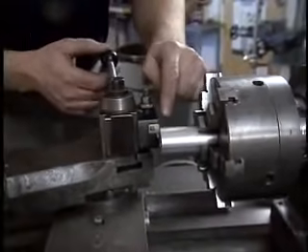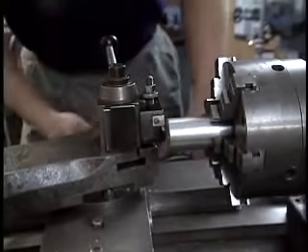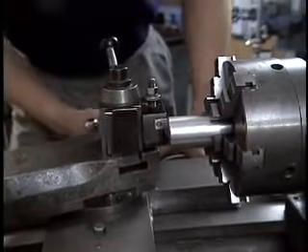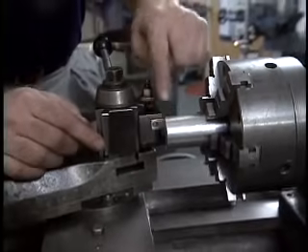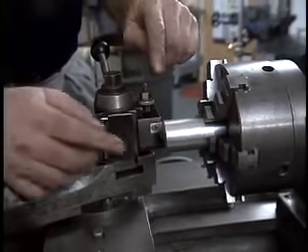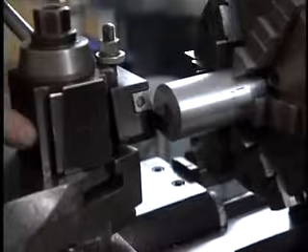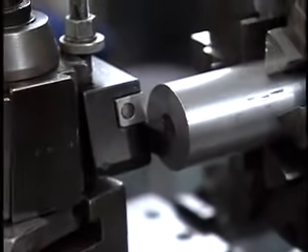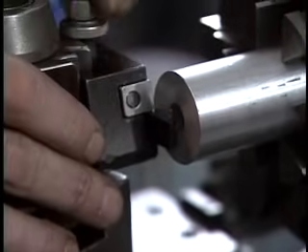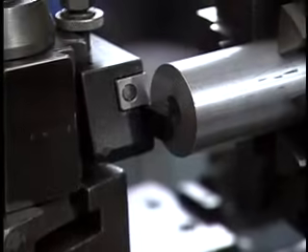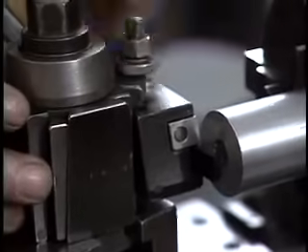It's also necessary to adjust the vertical position of the tool. This is particularly important when you're cutting off a piece of stock that's solid. In order to cut off a piece of stock that's solid, you must have the tip of the tool exactly coincident with the center line of the part. This type of tool post and tool holder comes with a very convenient way of setting the height of a tool.